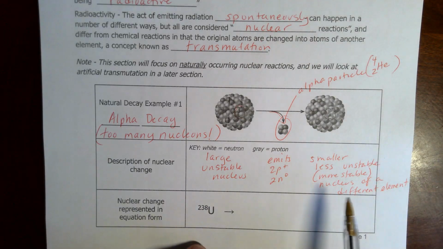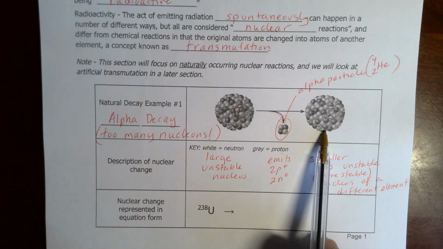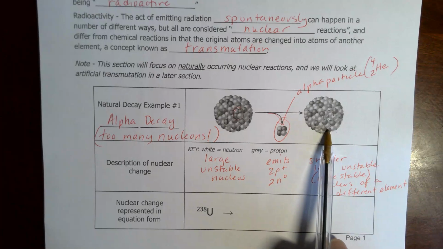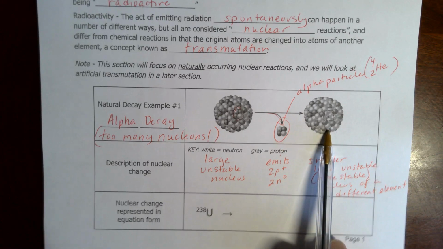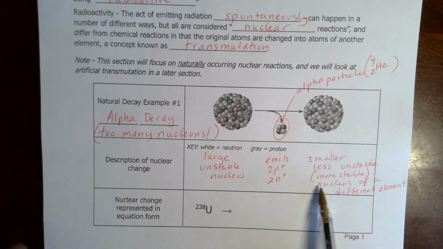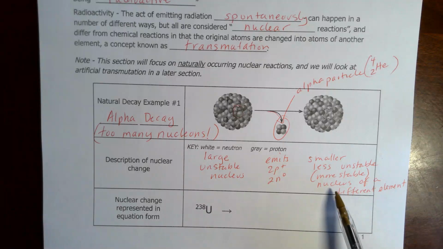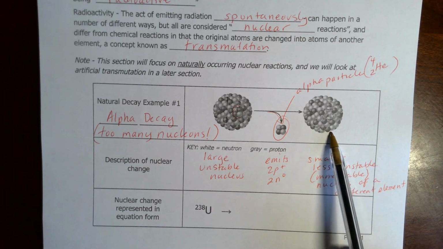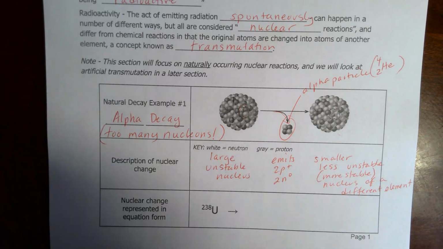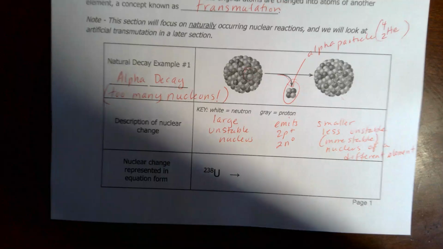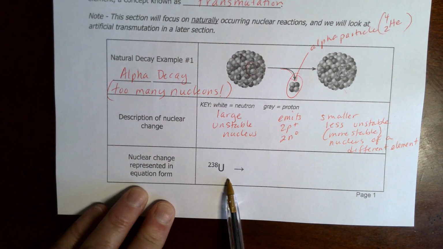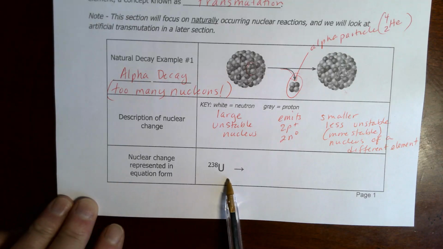So the idea here is that, yes, this is more stable than this nucleus, but this nucleus is probably also still radioactive. So that's why I said it's less unstable. It is more stable, but it's probably still going to have some changes. But this act of emitting an alpha particle is symbolized here. So here is a nuclear change represented in equation form.